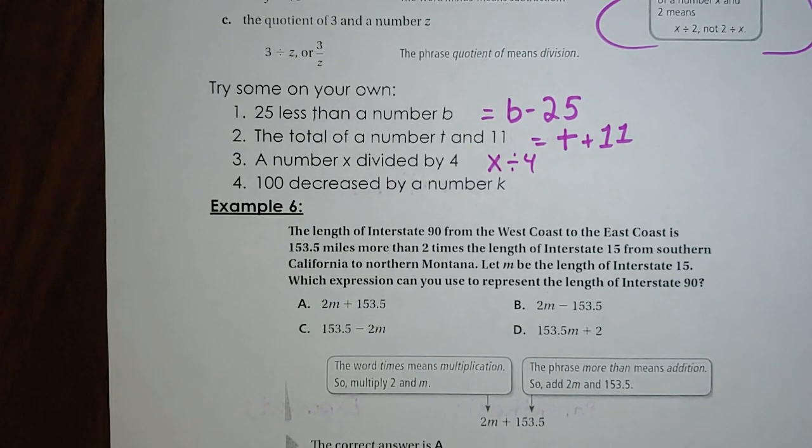Dadriel, wrong symbol in the middle. We're doing number 4. Julian, 100 is the one that's being decreased. Macy, 100. Send it even if you think you got it wrong. Yep.